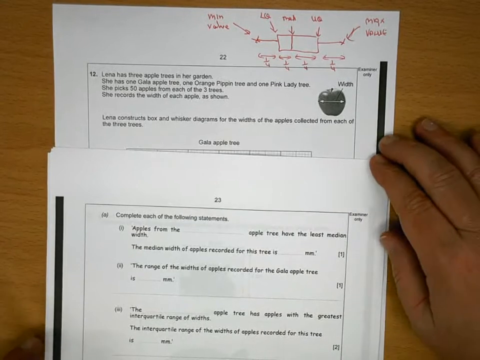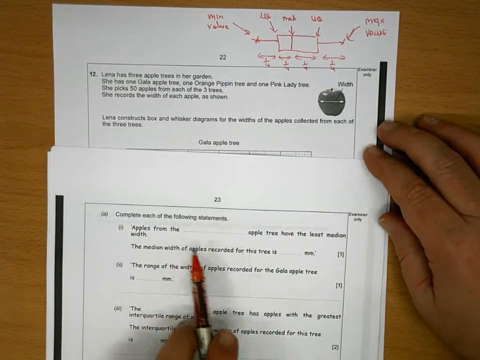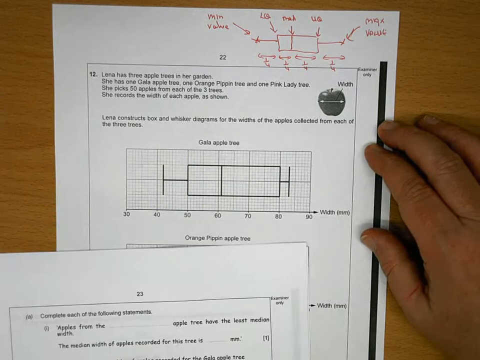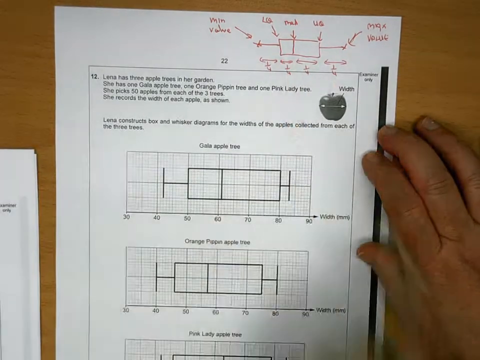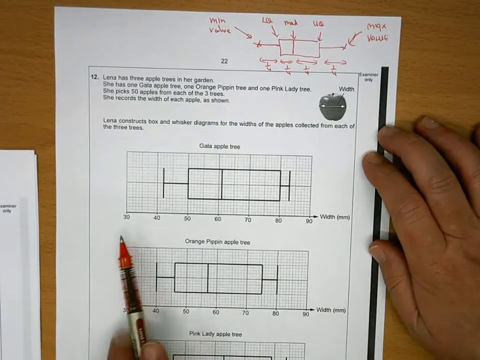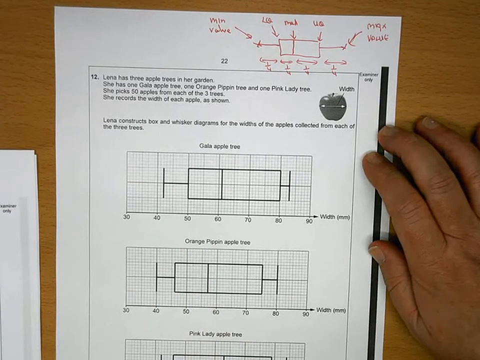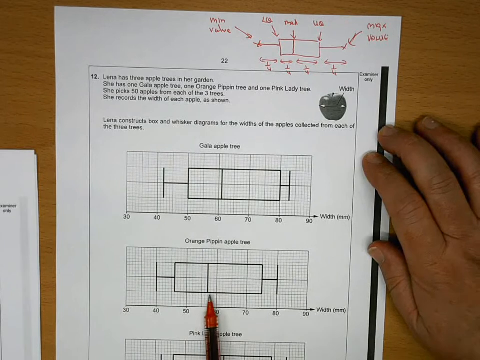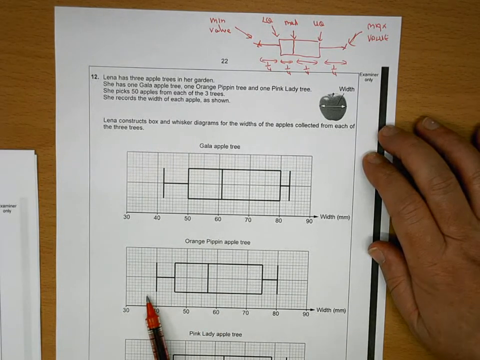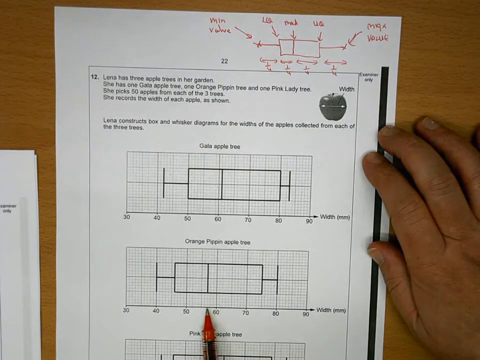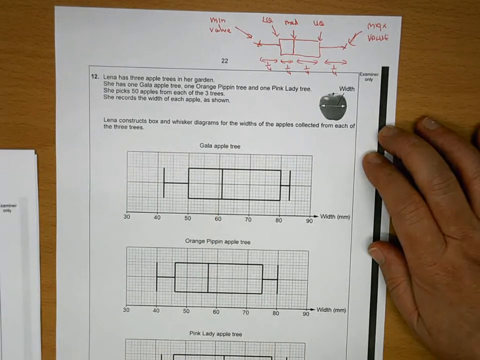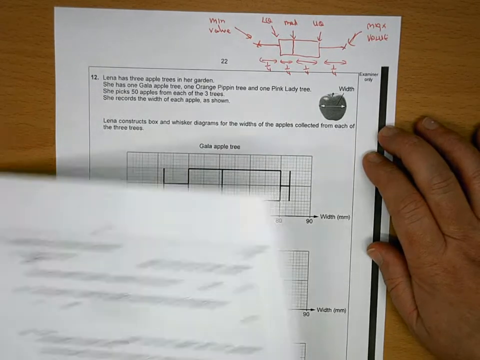Complete each of the following statements. Apples from the blank apple tree have the least median width. So the median is the line that's inside the box. Which one has got the minimum median width? So it's this one, the one closest to the bottom end. So the orange pippin has got the smallest median value. It's 57 compared to 61 compared to 63. So orange pippin.